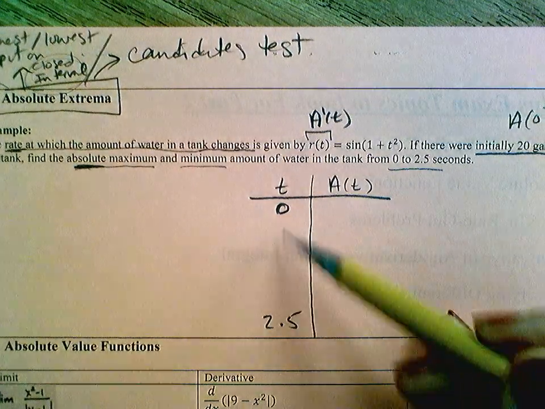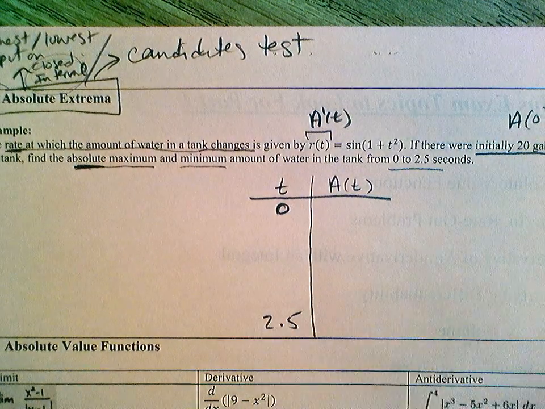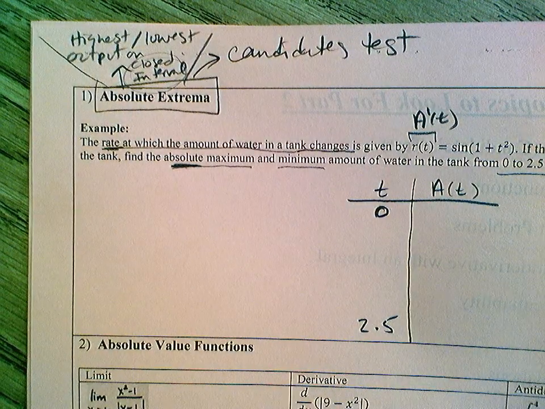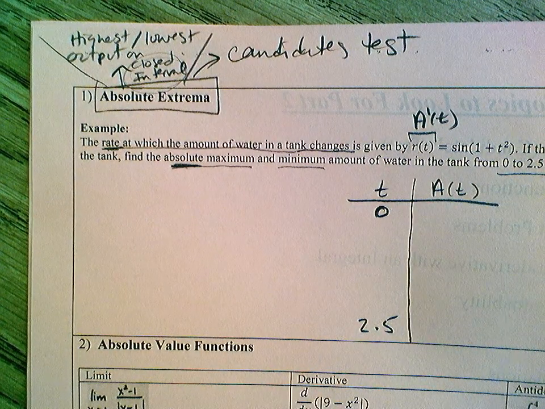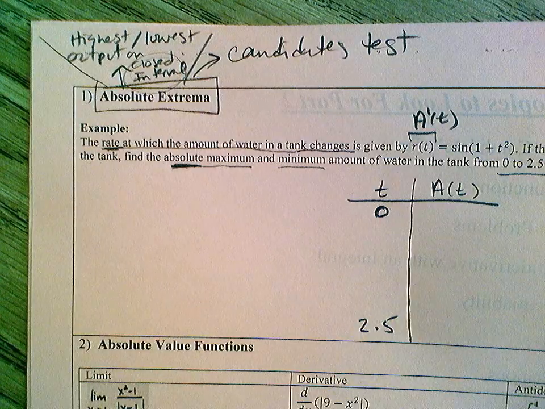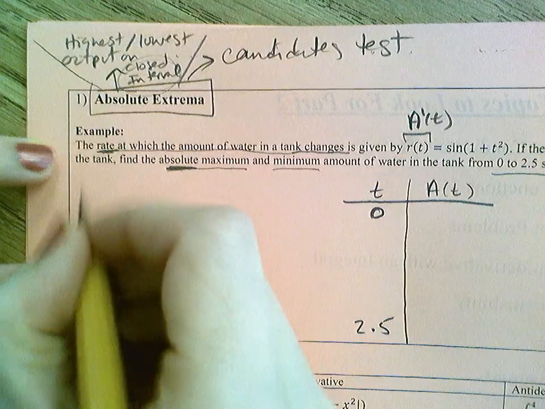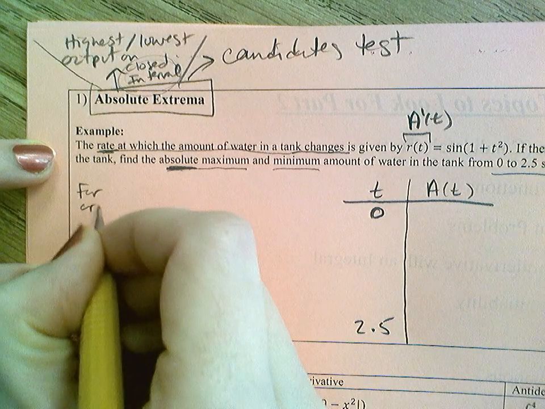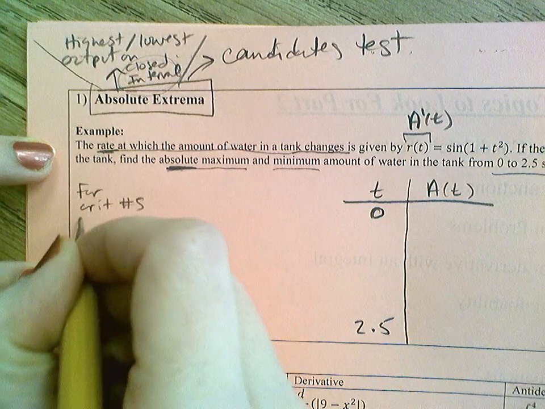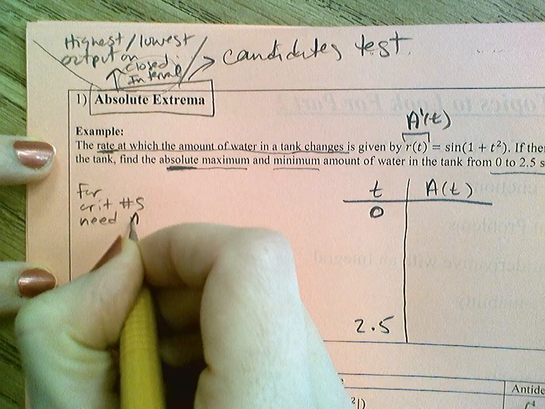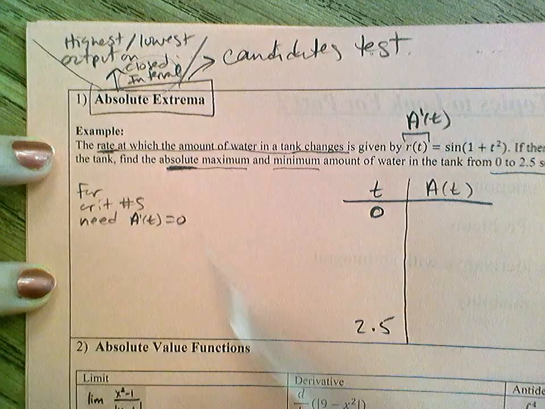And between here, I need to put the critical numbers, which are where the derivative is 0 or undefined. So for critical numbers, we need A prime of T equals 0.